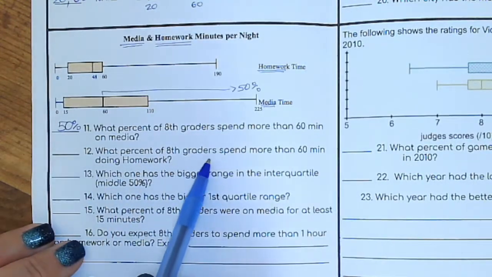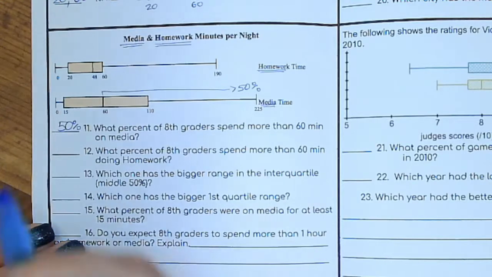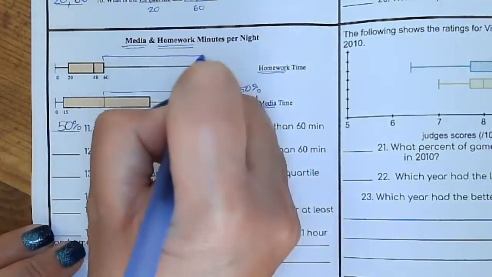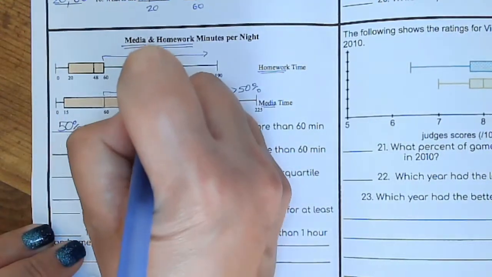What percent of 8th graders spend more than 60 minutes doing homework? So I go more than 60 minutes on the graph for homework, that is 25%.